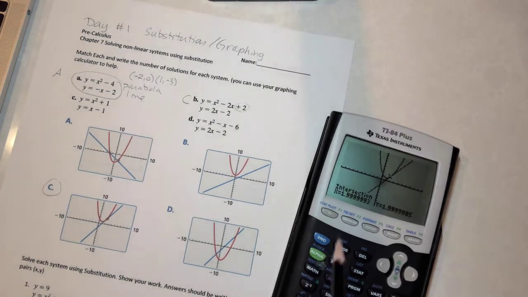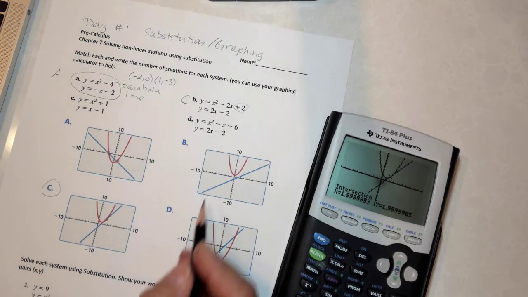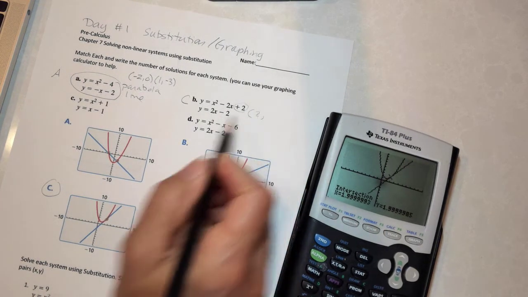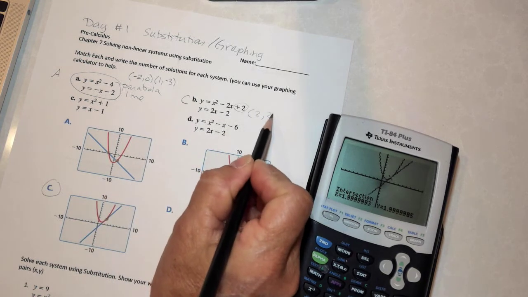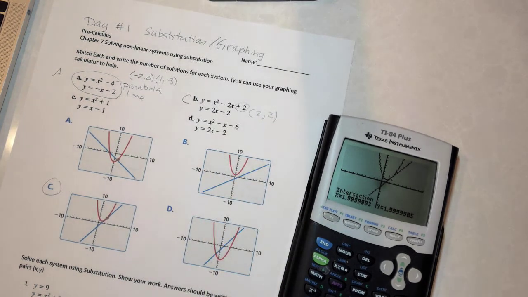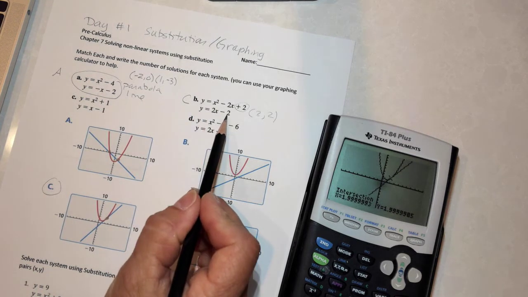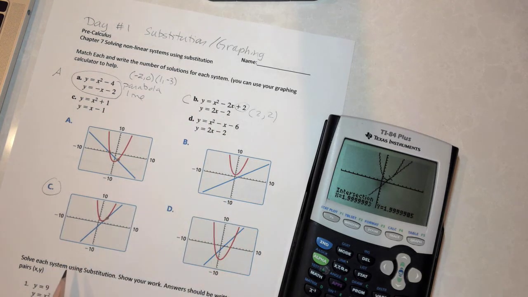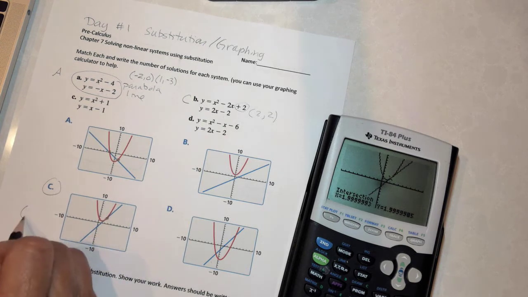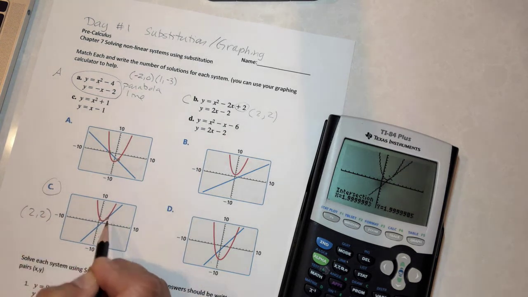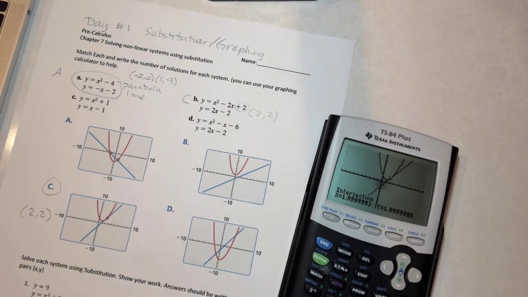Now you can see here it's a little bit wonky. 1.9 repeating is going to give me a 2. 1.9 repeating is still 2. So sometimes it presents your answers kind of weird. But if I use 2's in here, I'd get a 2. If I use 2's in my x's here, I'd get a 2 for y. So this one only has one solution. That's the only place they touch, whereas this one had 2.